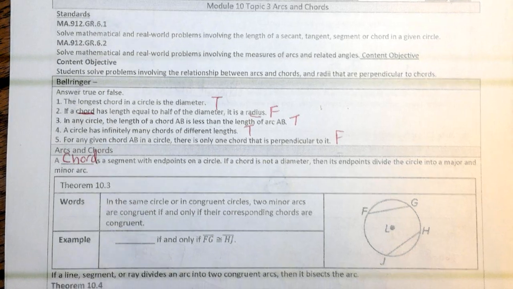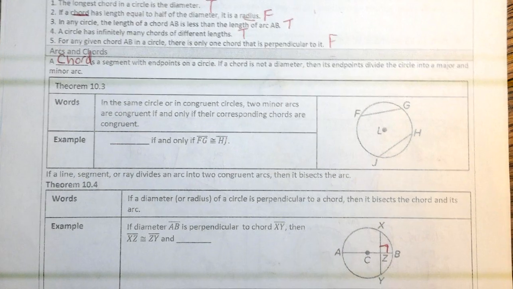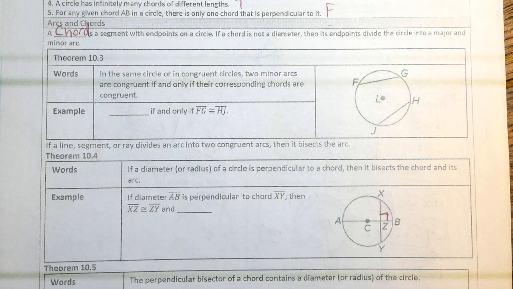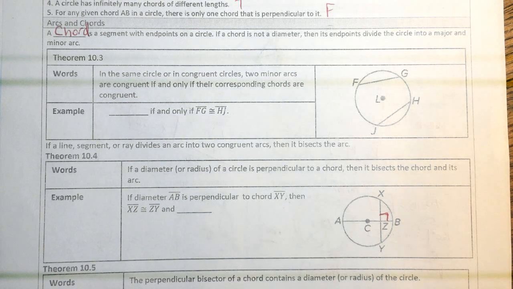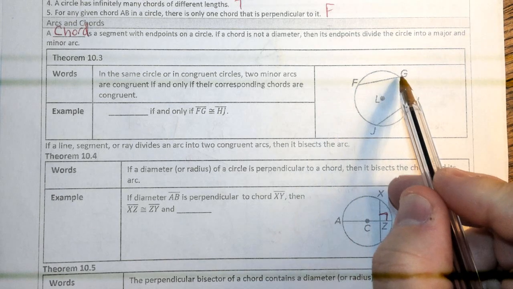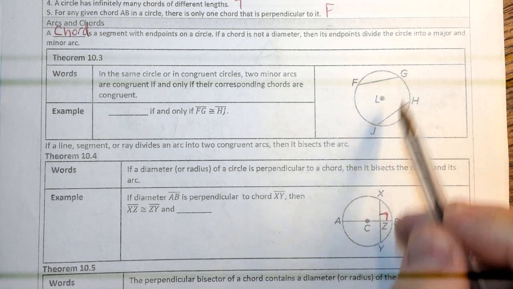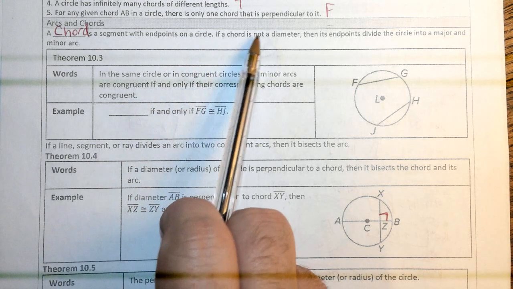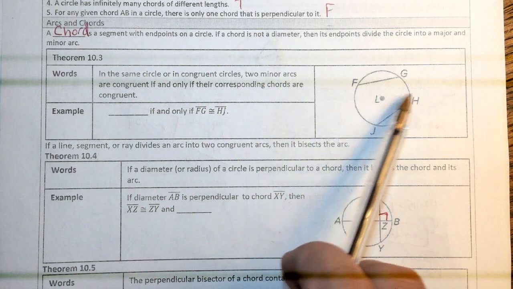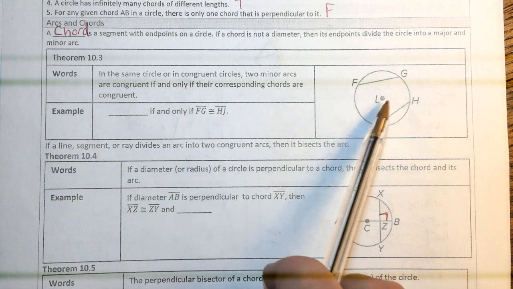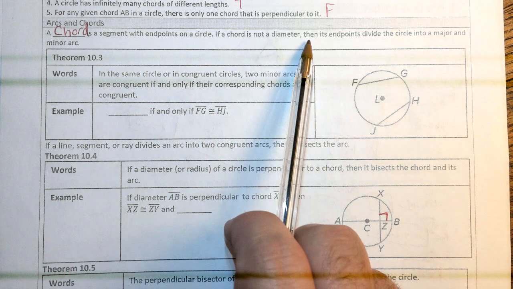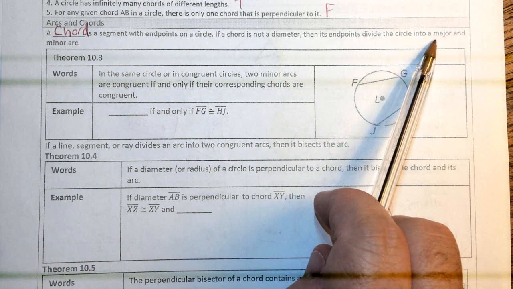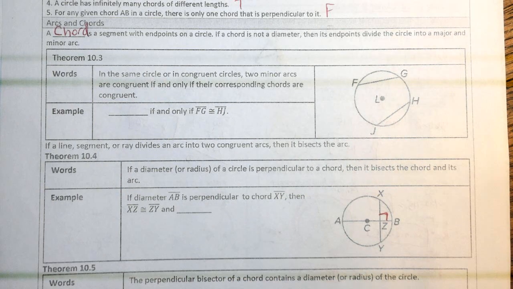Okay, we're going to scooch down the page. Arcs and chords. So a chord is a segment with endpoints on a circle. So it touches the circle. Both the ends touch the circle. Okay. If a chord is not the diameter, because the diameter is a chord, because it touches both sides, it just goes to that center point, then its endpoints divide the circle into a major and a minor arc.